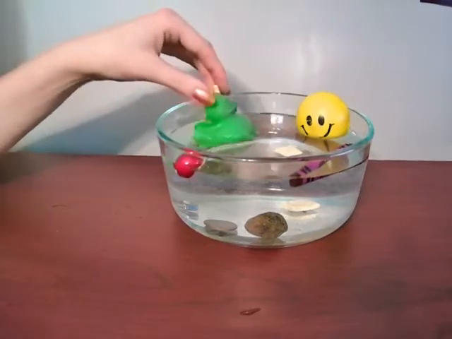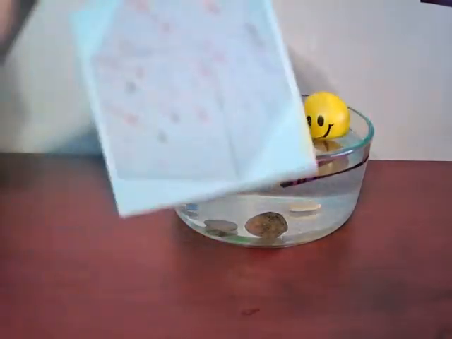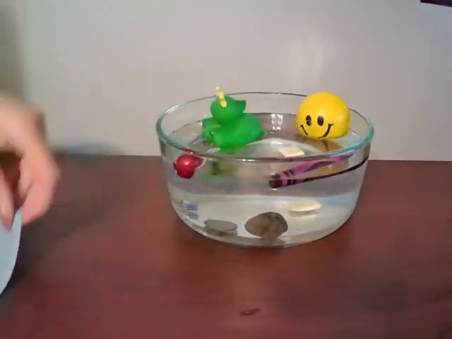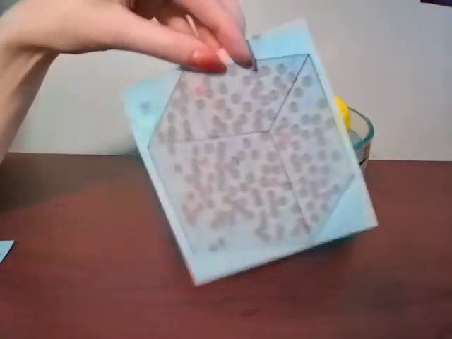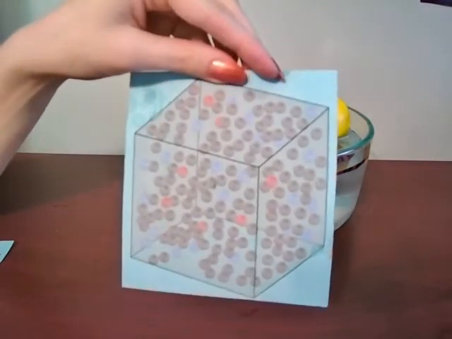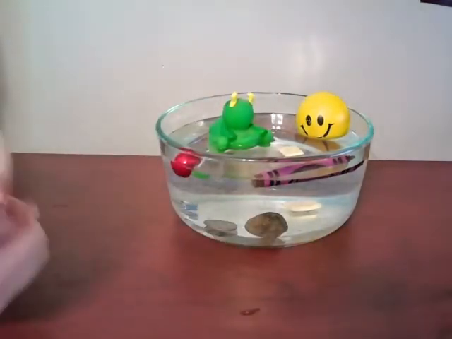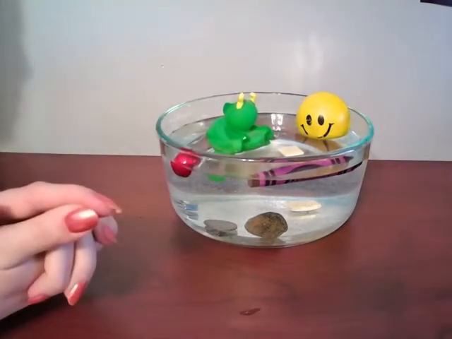So we learned today that items that are less dense, that have molecules that are farther apart, are ones that will float. We also learned that items or things that have more molecules that are tightly packed together, they are more dense and they will sink to the bottom. So I had a lot of fun doing this experiment with you guys today. I hope that you had fun too.